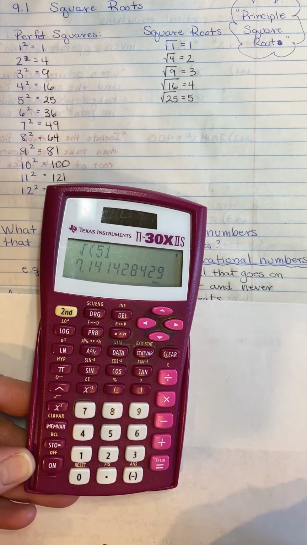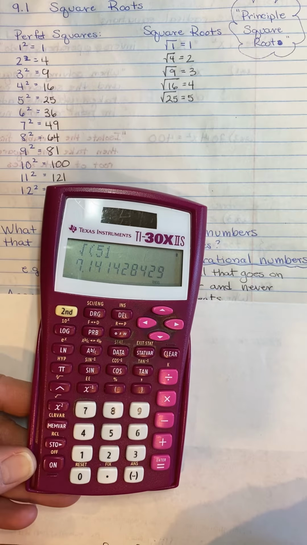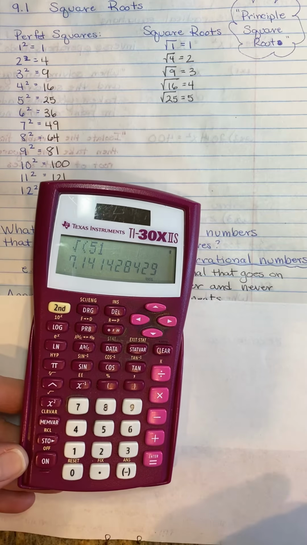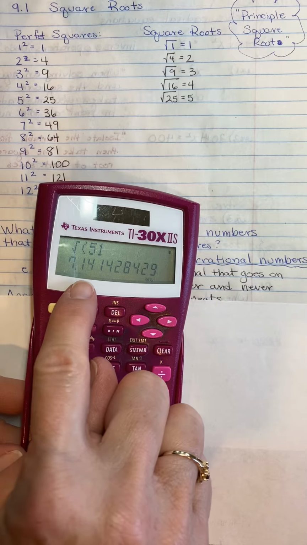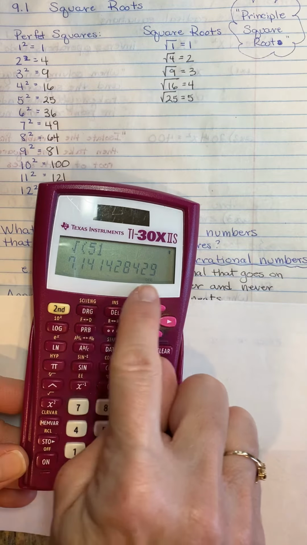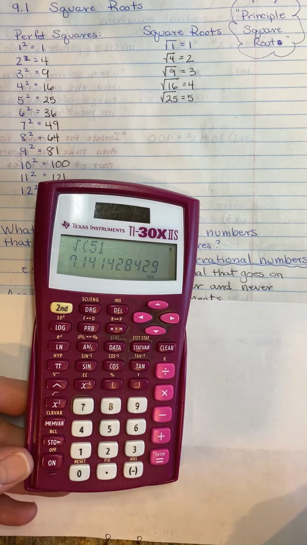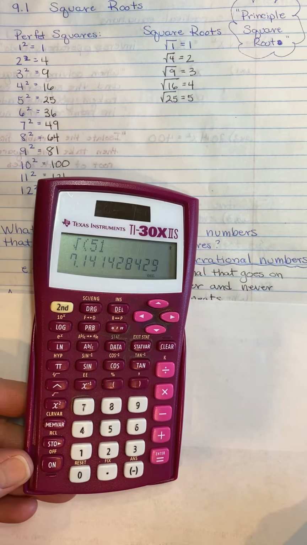And we know as mathematicians that that decimal expression goes on forever, and we never have a repeat. Now it's interesting, we have a 1414, but notice that it does not repeat like 0.3 repeating or 0.6 repeating.